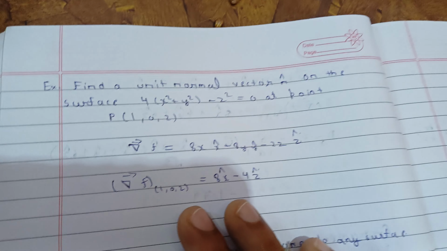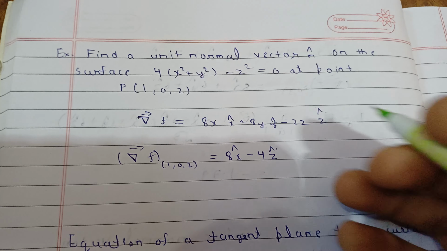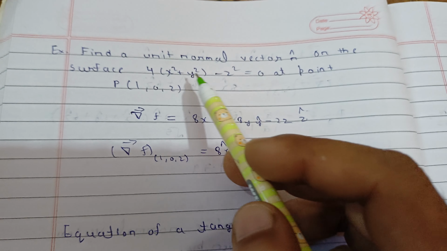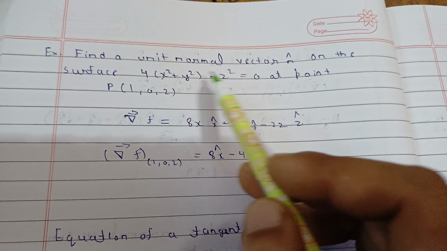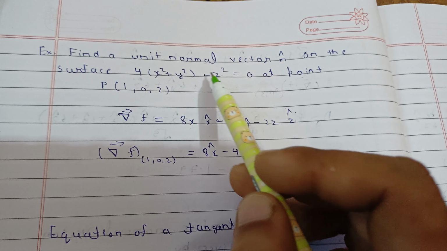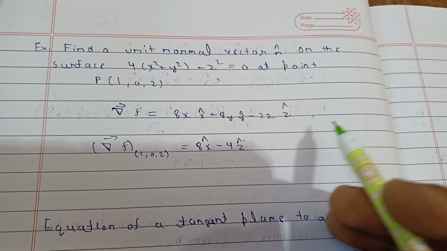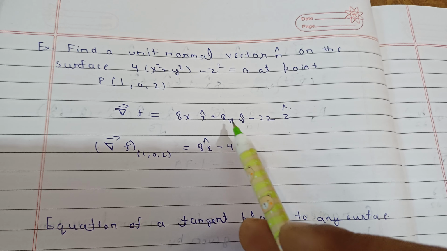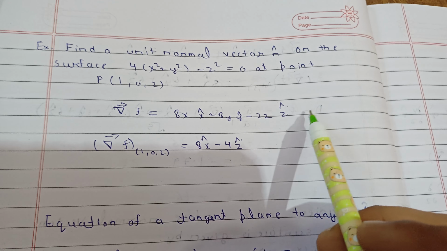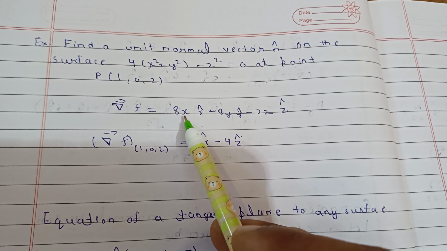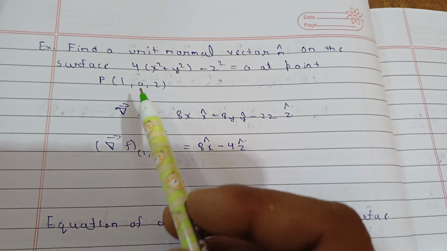Let's see one example. Find a unit normal vector n cap on the surface at this point. So this is your surface. Now what is gradient? Gradient will give you a perpendicular vector. So the gradient of this, just take the derivative, will give you 2x here, 2y here, and minus 2z, and multiply with 4 to all of them. So it will be 8x, 8y, minus 2z. Now this is your perpendicular vector. So at this point (1, 0, 2), substitute the values. 1 will be 8 and it will be minus 4. So this will be the perpendicular vector at this point.